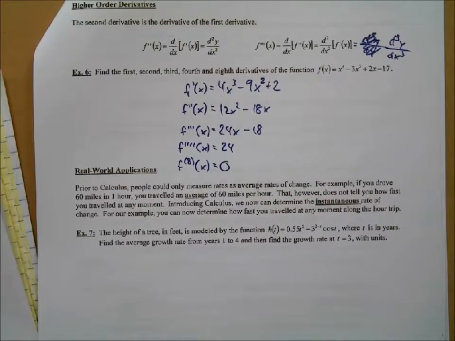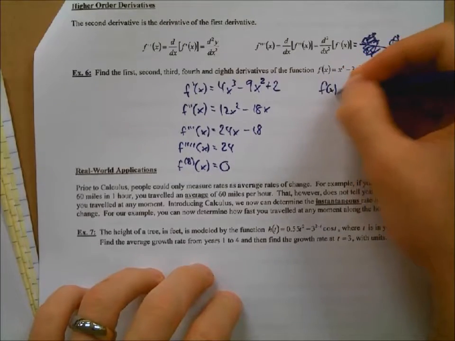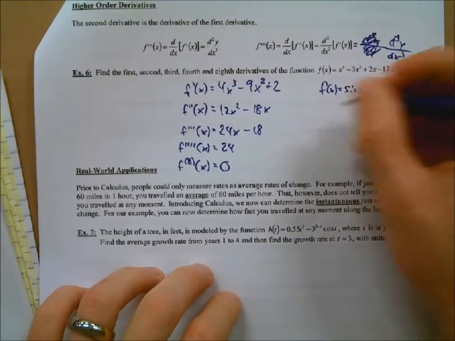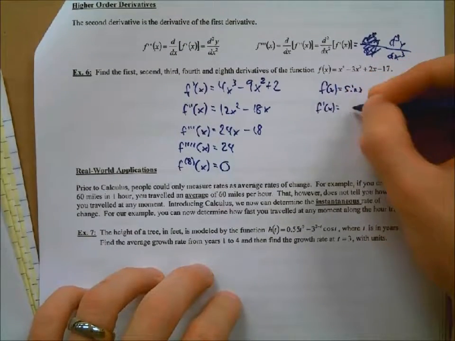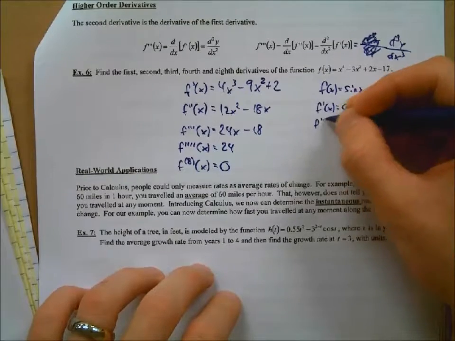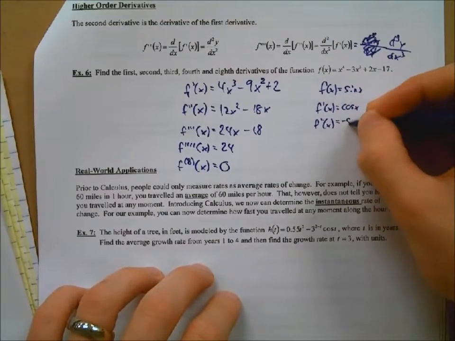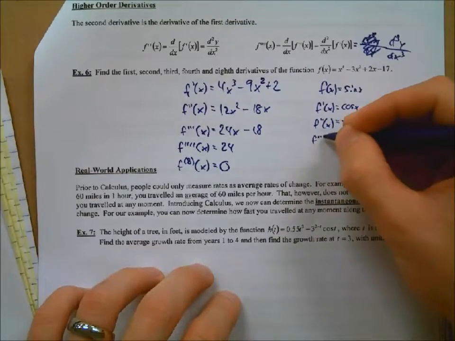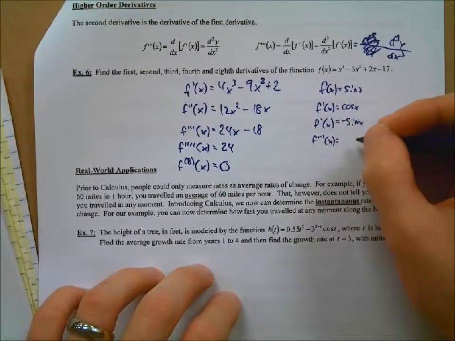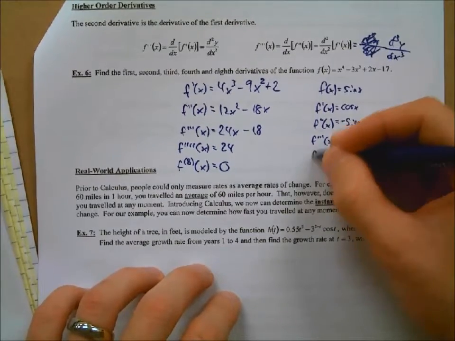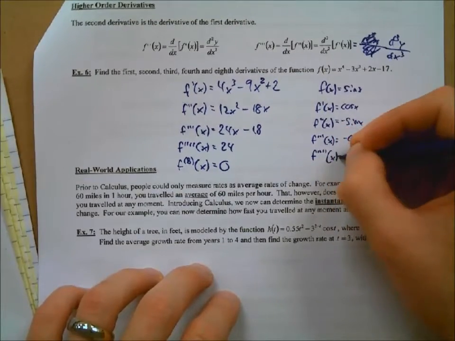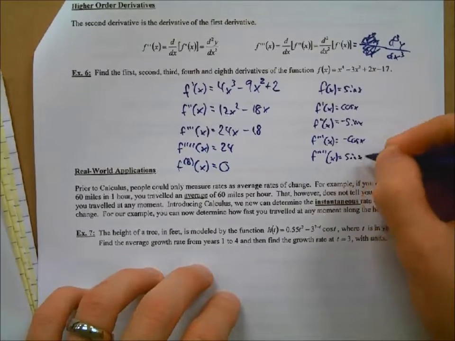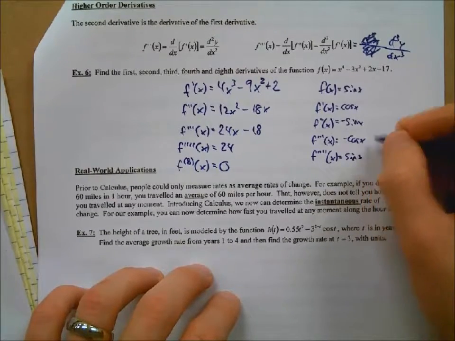Some other things that you'll notice: trig functions can be cyclical. For example, the derivative of sine of x is what? Cosine x. The second derivative, the derivative of cosine, is negative sine of x. The third derivative, the derivative of negative sine, is negative cosine. And then the derivative of negative cosine is back to sine. And then this pattern repeats.